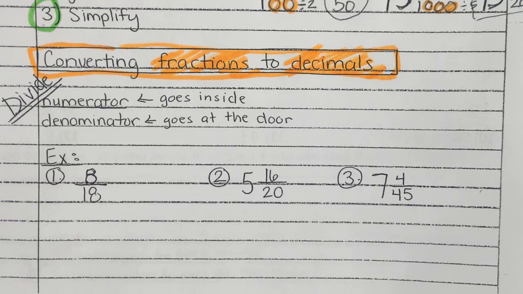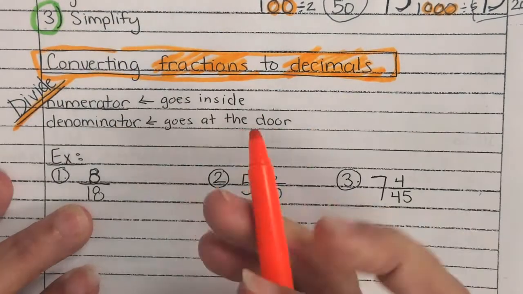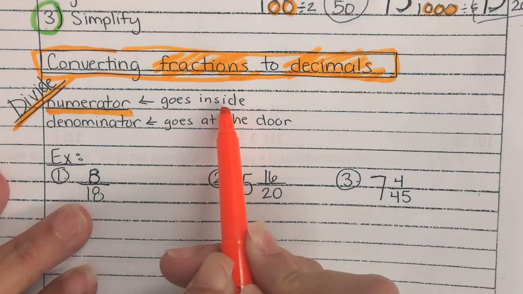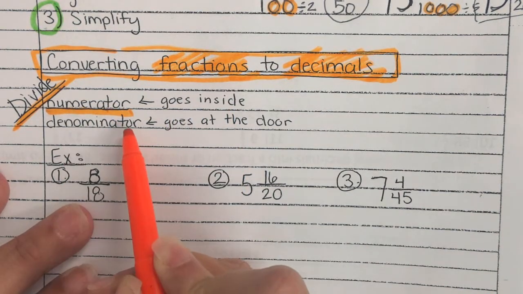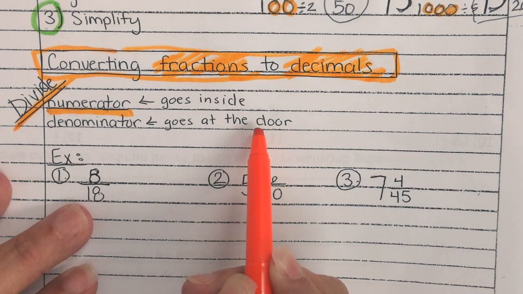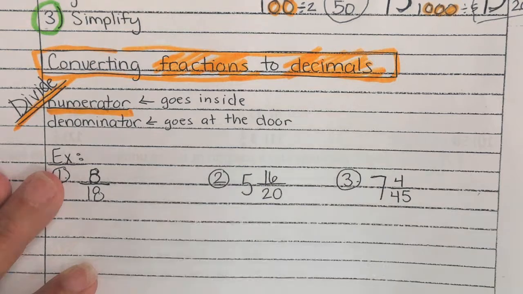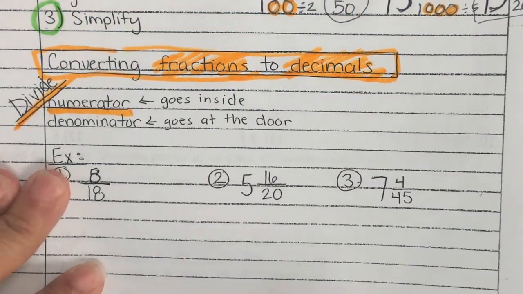With this, we're going to have to do division. That's why we taught division for the last few weeks. Look at it. It says it right here. So, when staring at a fraction, it says the numerator is going to go on the inside of the house. The denominator is going to go at the door or on the outside. Okay, so they just told you how to do it. You just got to kind of look at it.